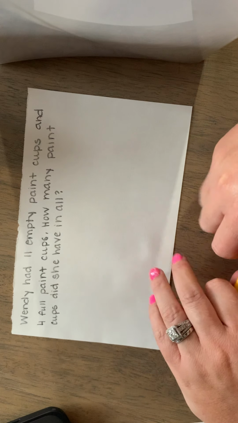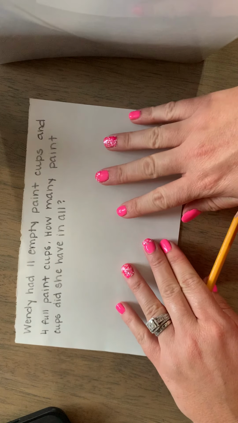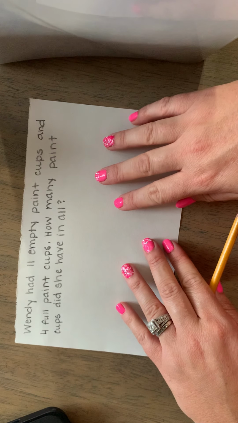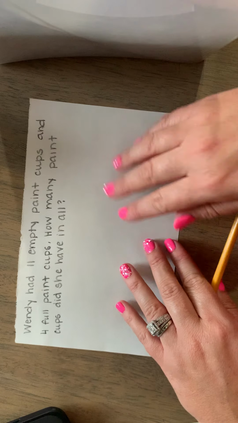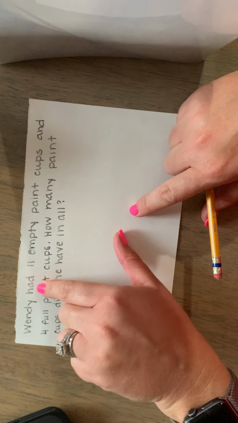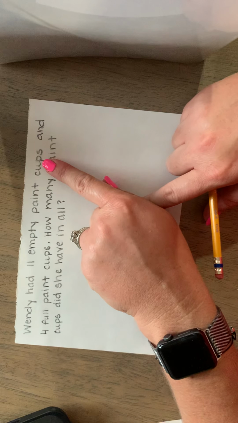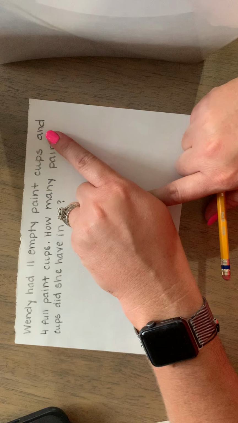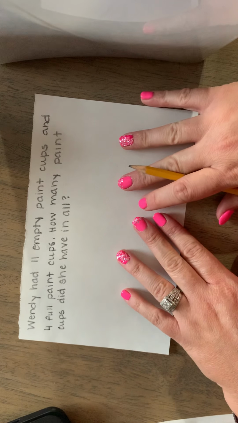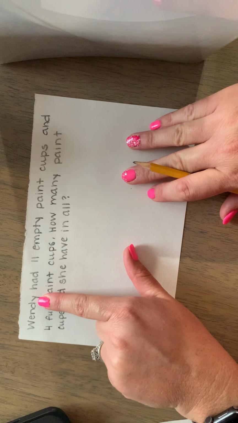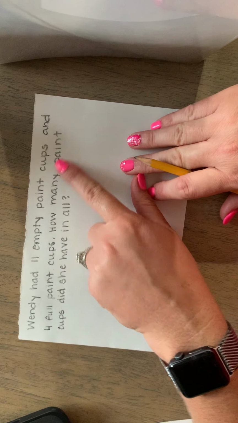So the next step of the stop sign strategy is I'm going to read through the problem again. This time I'm going to stop anytime I see the word and, or a period. So here we go. Let's reread it again. Wendy had 11 empty paint cups. And there's that word and, so I'm going to stop right there. Now, I always tell my first grade friends, after we stop, I want you to think back to what we just read.